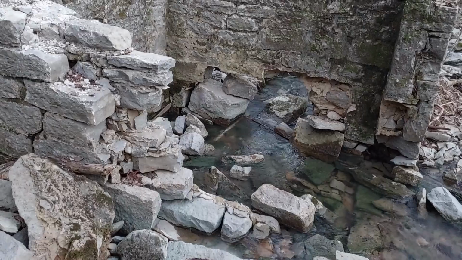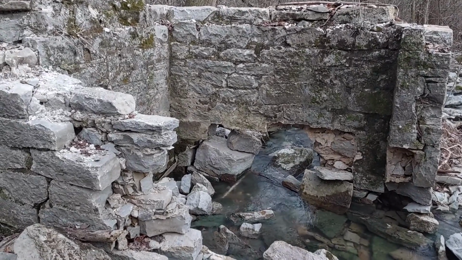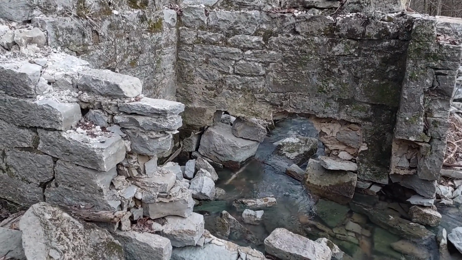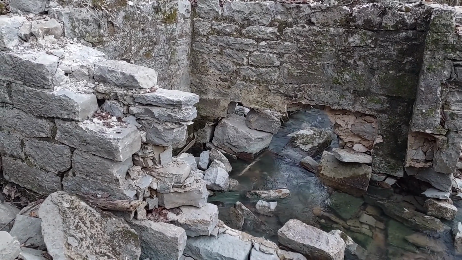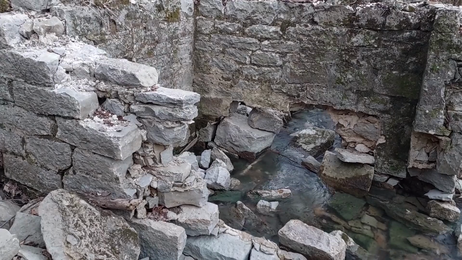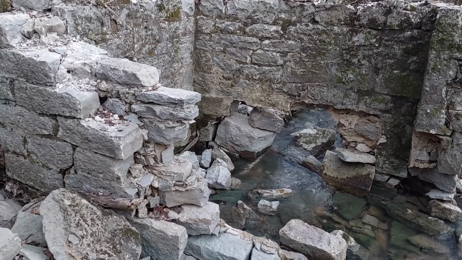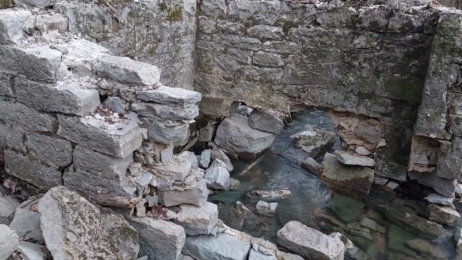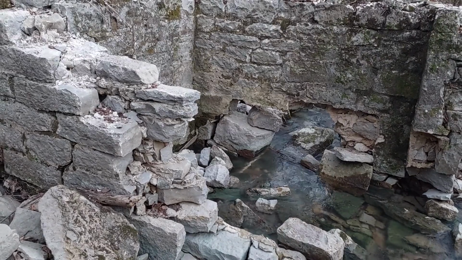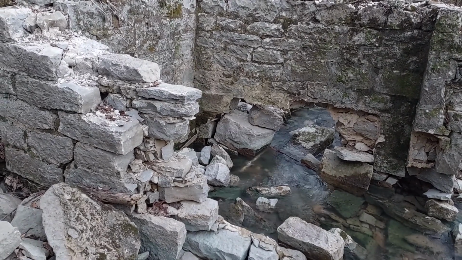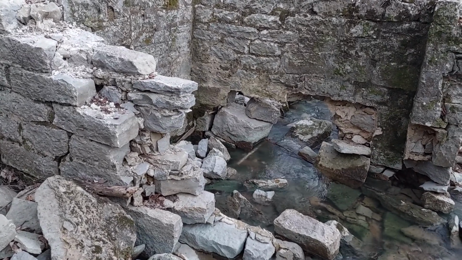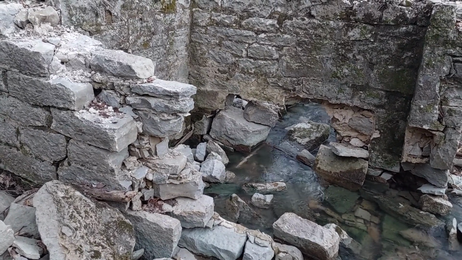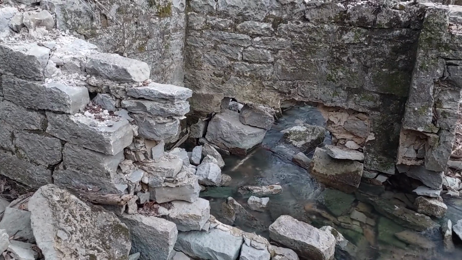And for this structure, which was once a spring house, that water would help make this structure a place where products like milk could be stored. As mentioned earlier in the video, the spring water acted like a cooling system. This is why this particular spring house is built where it is.